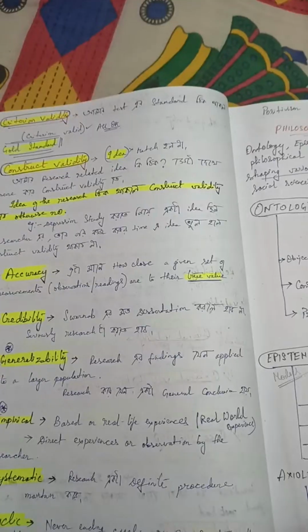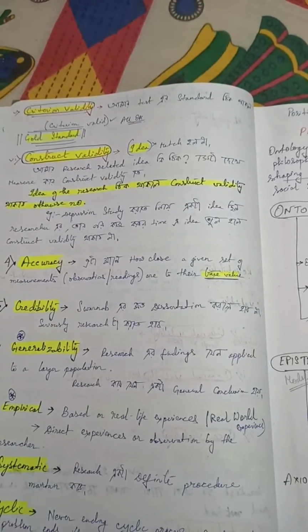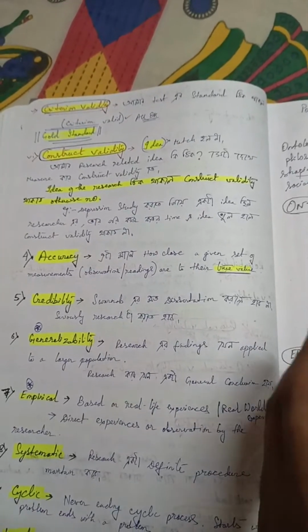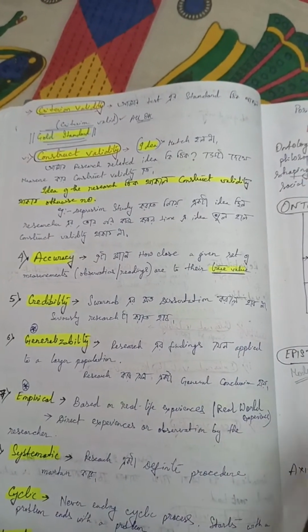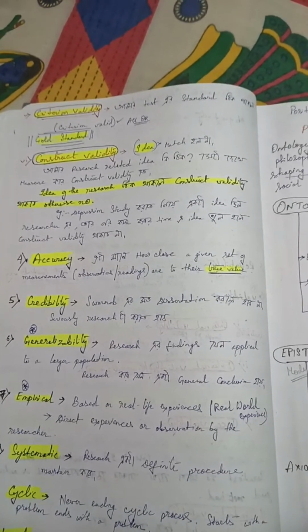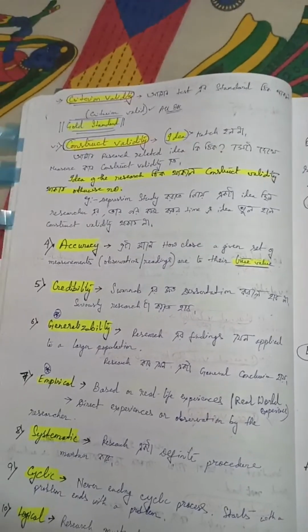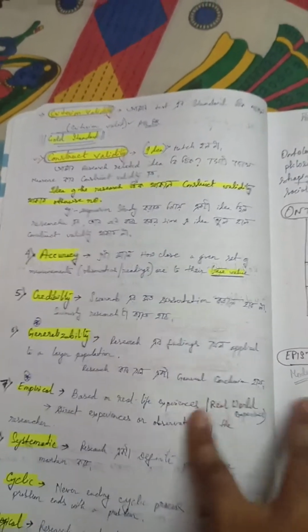Otherwise it's not. Suppose I am doing research work on depression, but I am using some other aspects, some other irrelevant topics, then my content will not be valid. Then my idea will not be valid. Then the construct validity will fall.